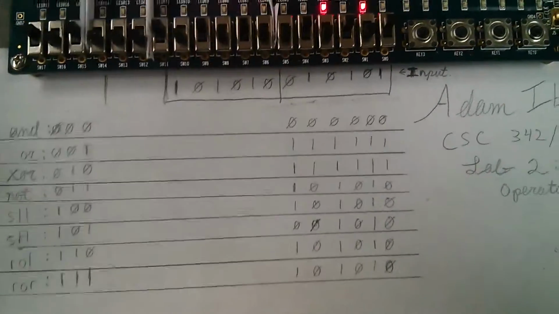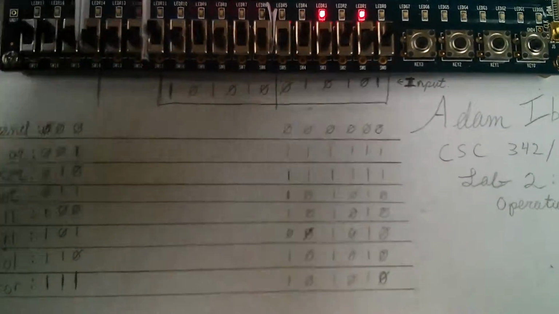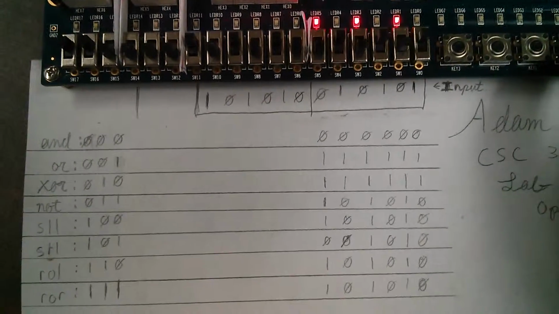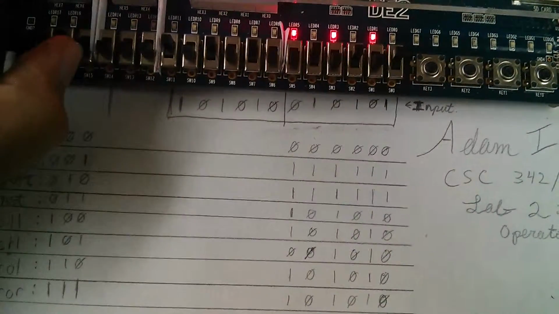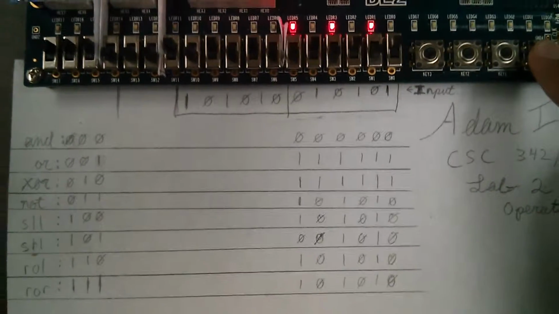Next we will do rotate left. And I expect the outputs to be 1, 0, 1, 0, 1, 0, and indeed they are. Next we will do rotate right, our final instruction, and I expect the output to be the same. And the output is the same.